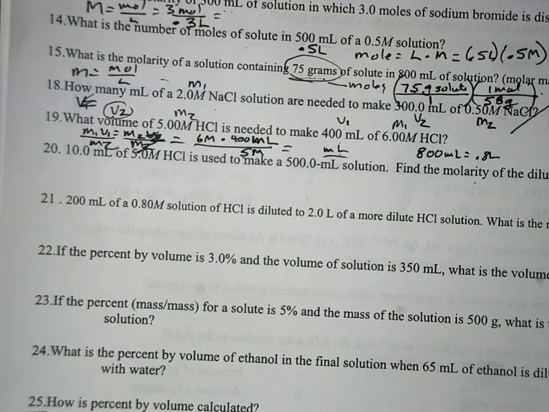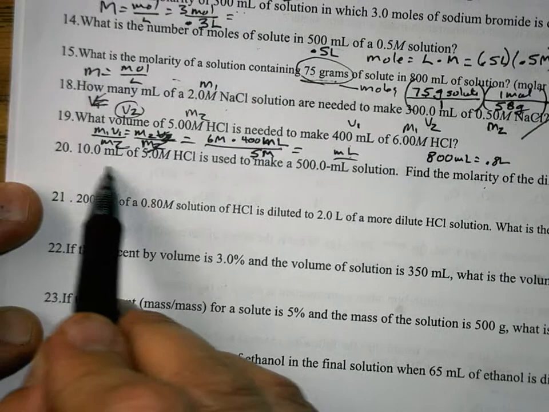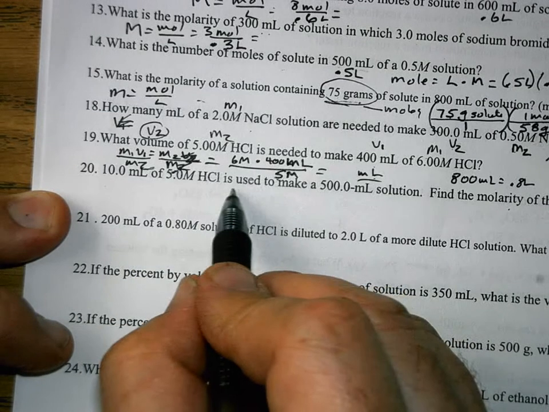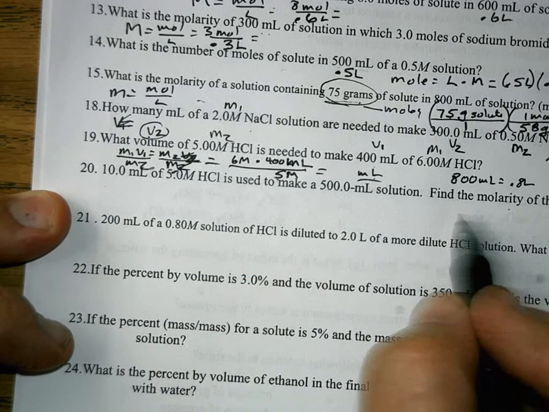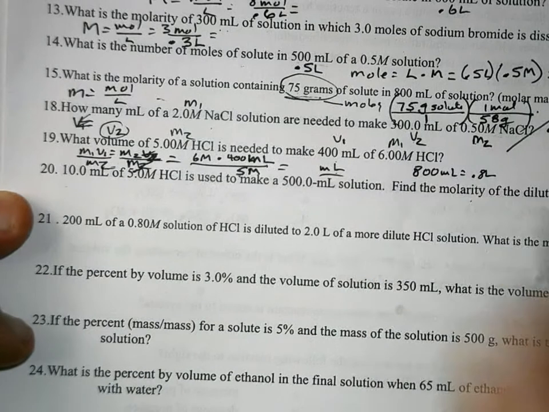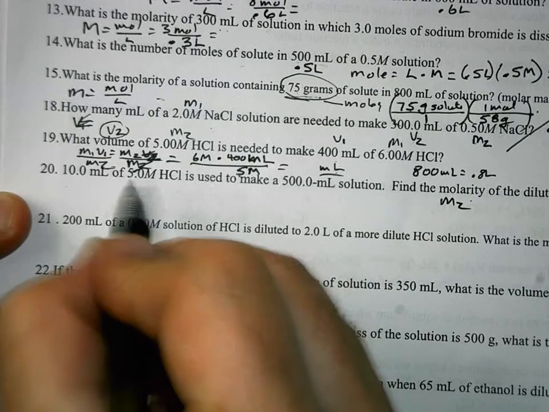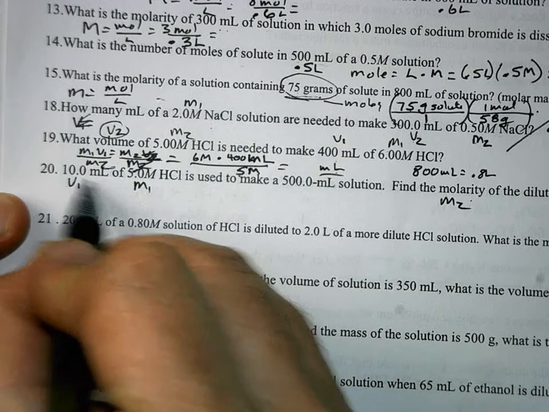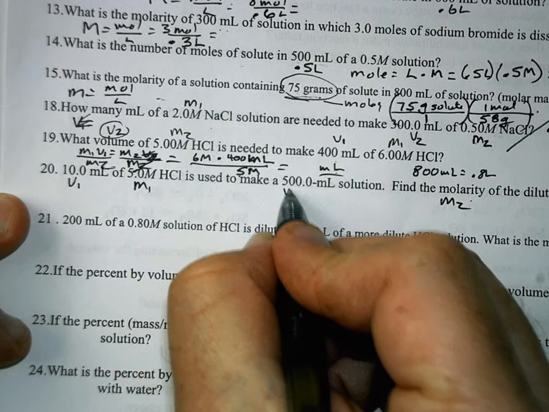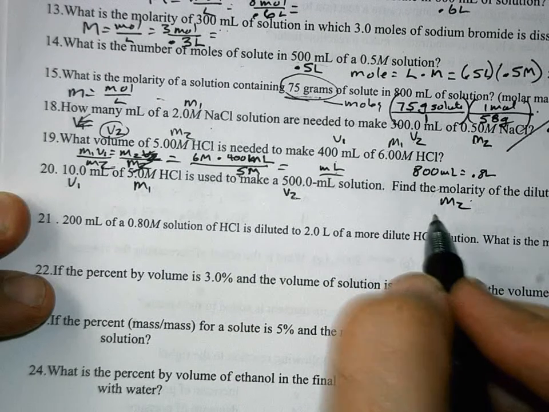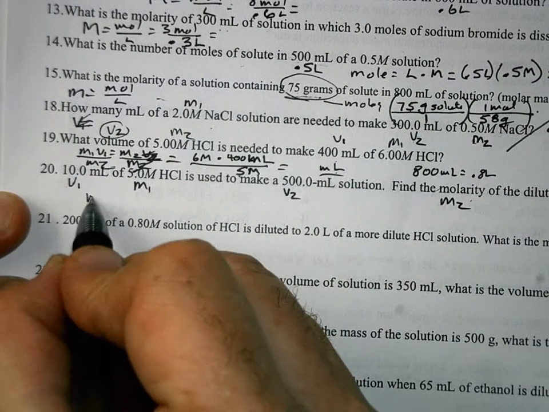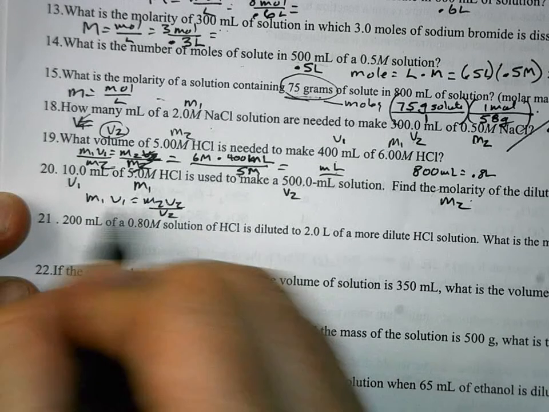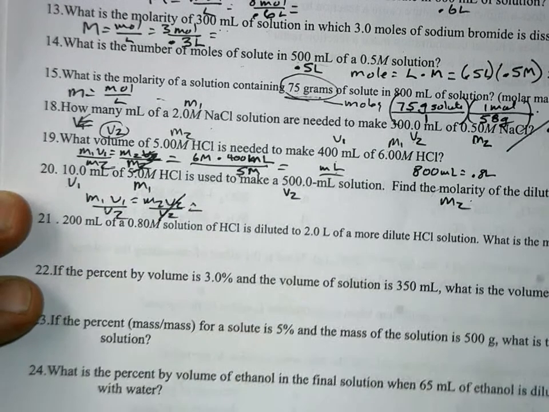Number 20. We've got 10 milliliters of a 5 molar solution, and we need to make 500 milliliters. What's the molarity of the dilute solution? Well, that's going to be molarity 2, which means this is the higher molarity 1. This will be volume 1 because we're talking about 10 milliliters of that. This will be volume 2. We're looking for M2. So M1V1 equals M2V2. We've got to divide both sides by volume 2 to get molarity 2.